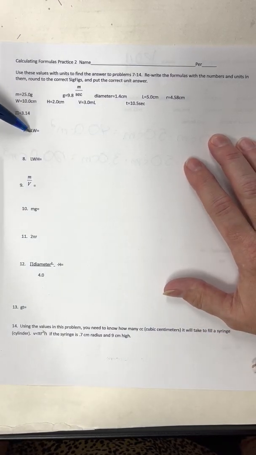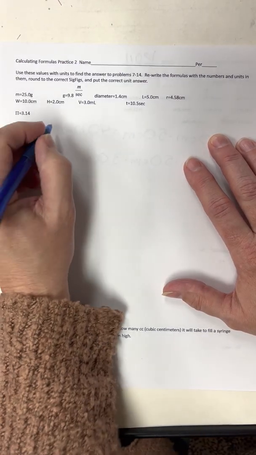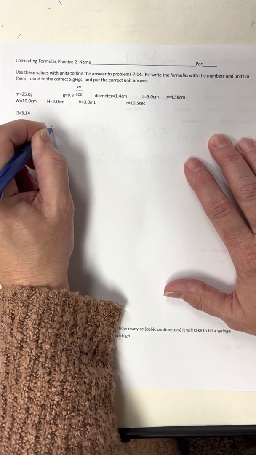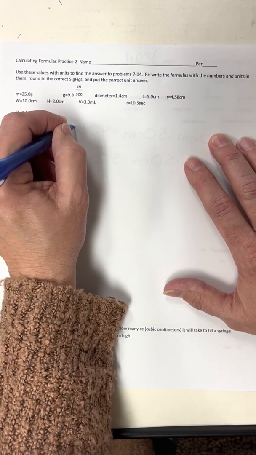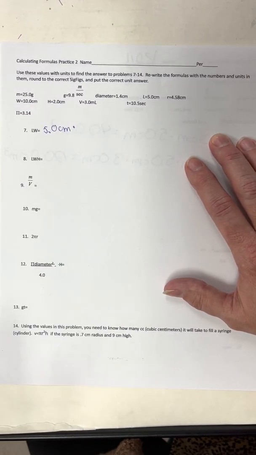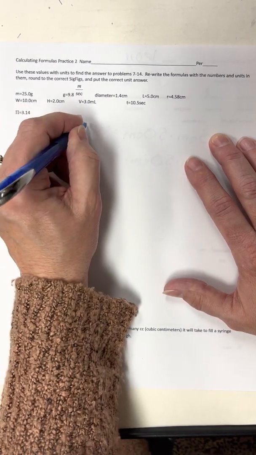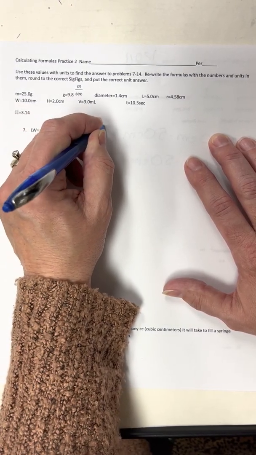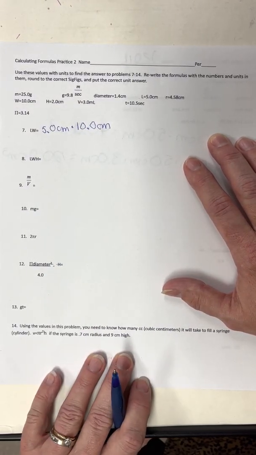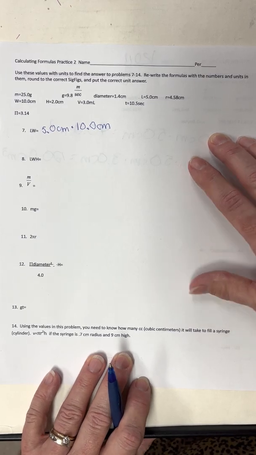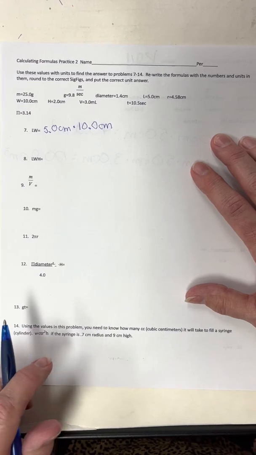Basically, you're going to replace L with what it says L is. L is length. Length is 5.0 centimeters. So I'm going to replace L with 5.0 centimeters. No symbol means times, so I'm going to put a dot for times. Remember, X's are kind of out of style now. W is 10.0 centimeters. So I have rewritten the formula with the numbers and units in it. And notice I kept the 0.0 with it. You can't just skip that. So you should have 5.0 centimeters times 10.0 centimeters.